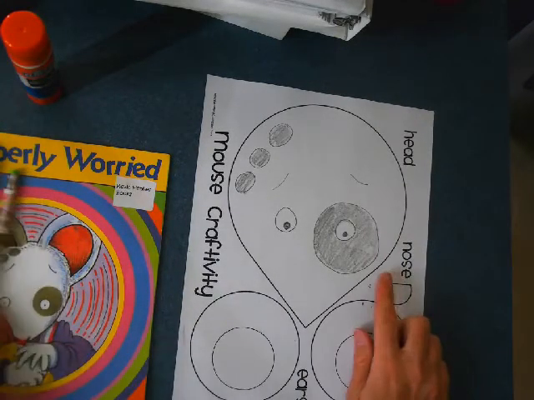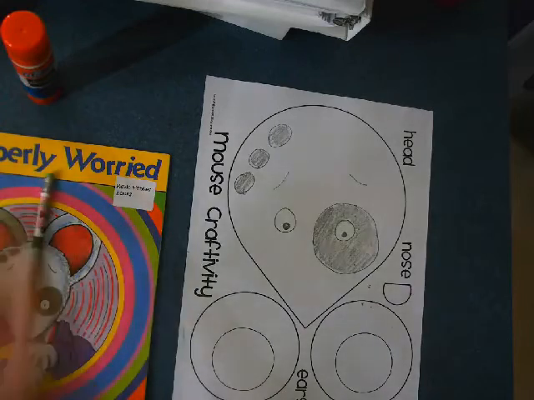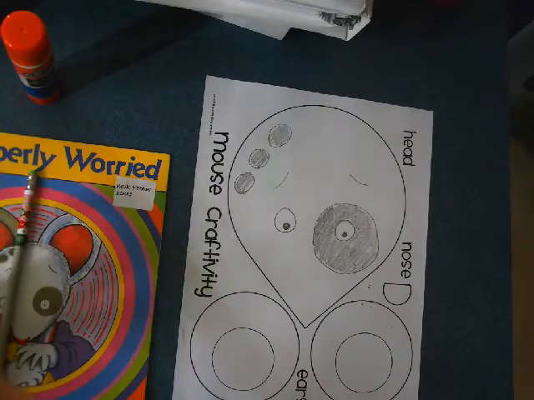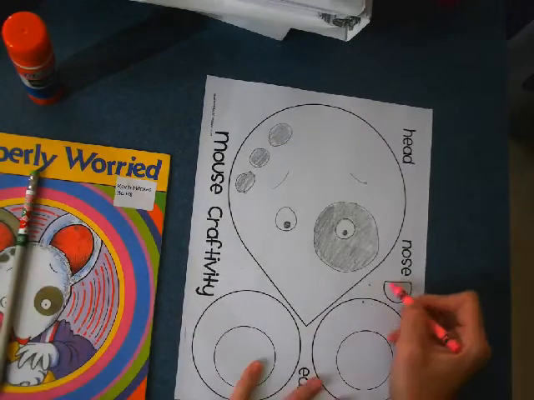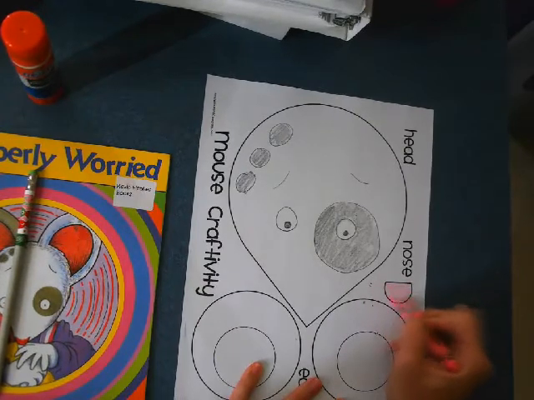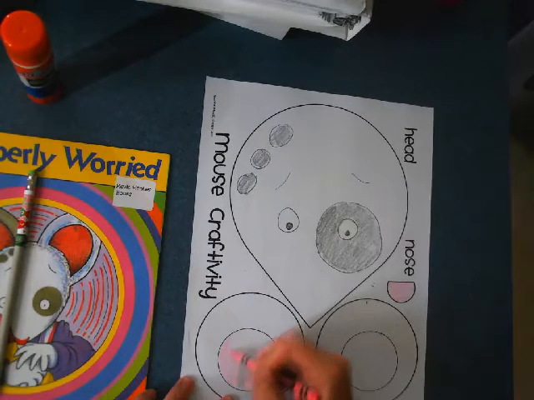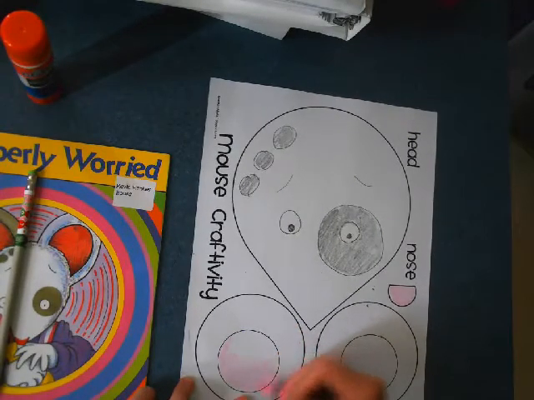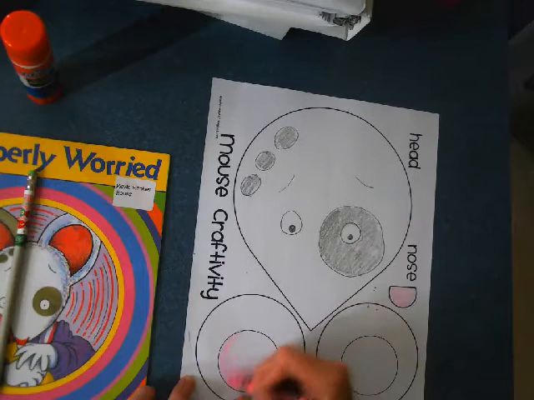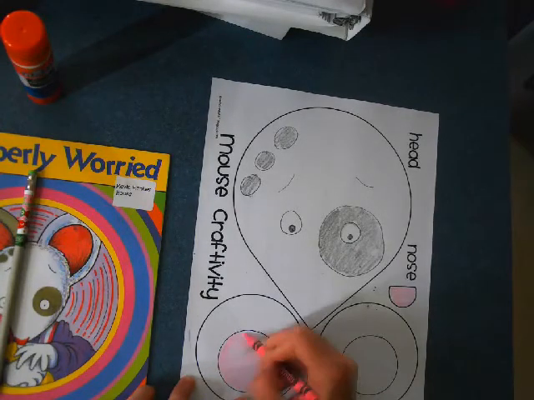Her nose is kind of like a pink color, so I might take out my pink, color in that little nose piece over here, make it pink. And then she kind of has pink inside of her ear, so I'm going to color these little, I'm taking my time here trying not to get out of the lines because I really want this to look nice.